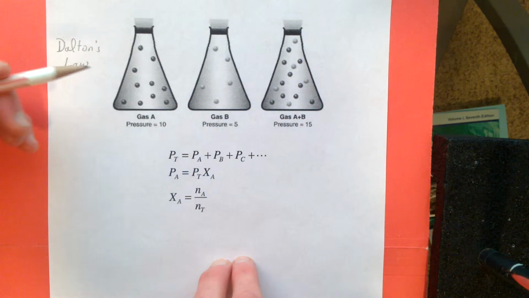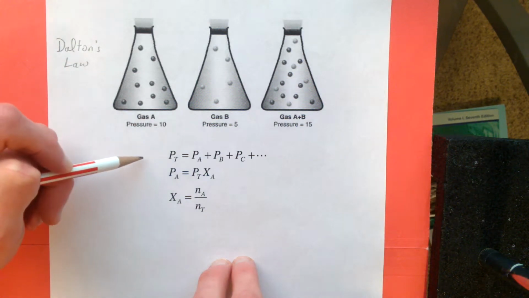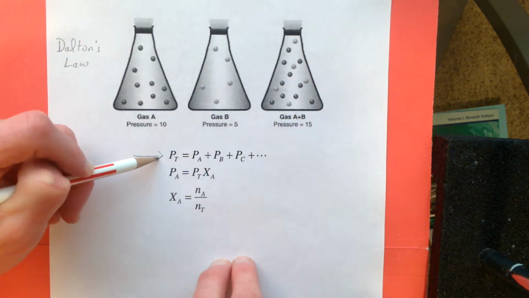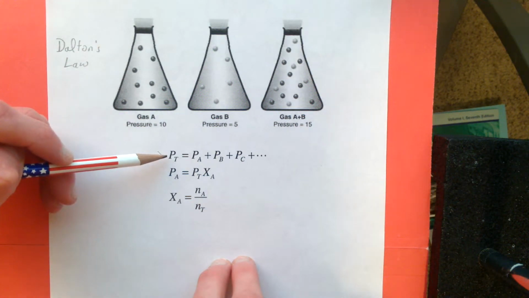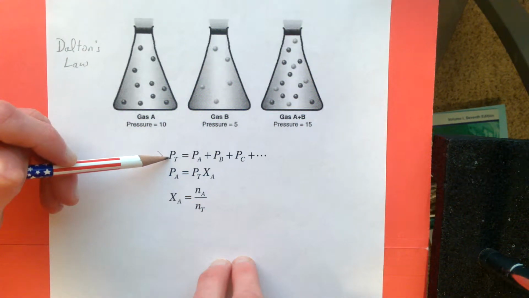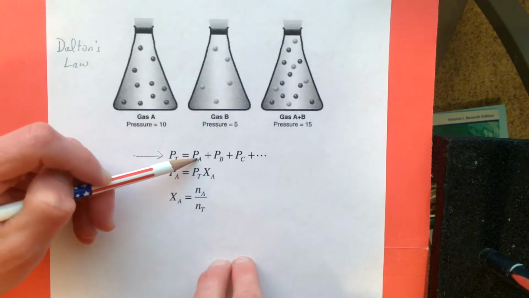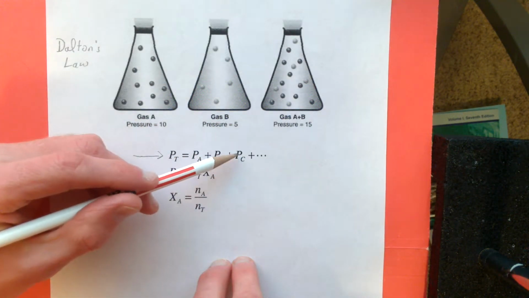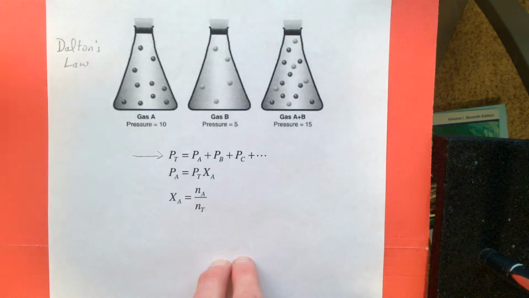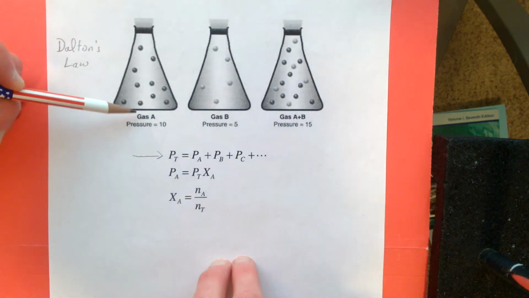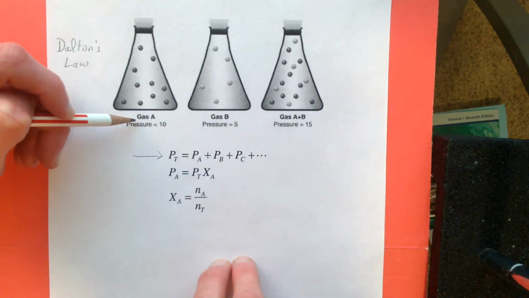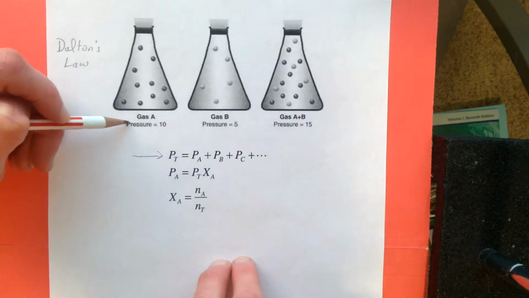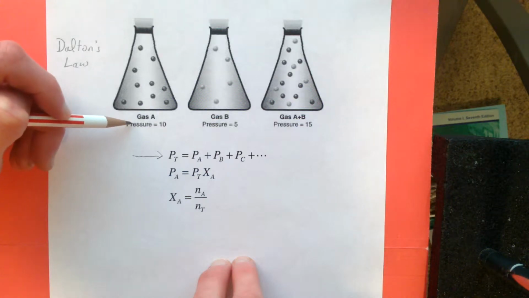Dalton's law of partial pressure will often be represented in textbooks in this form. It says the total pressure of a gas mixture is equal to the partial pressures of each gas in that mixture. Here in the diagram, you see gas A. It might be oxygen, nitrogen, or helium, just some sort of gas, at a pressure of 10 units.